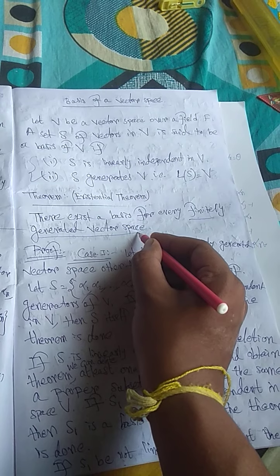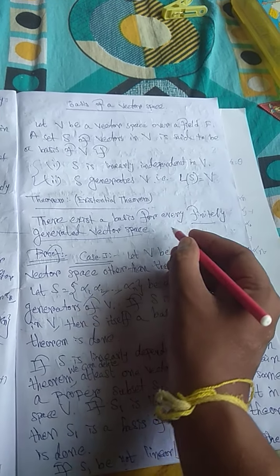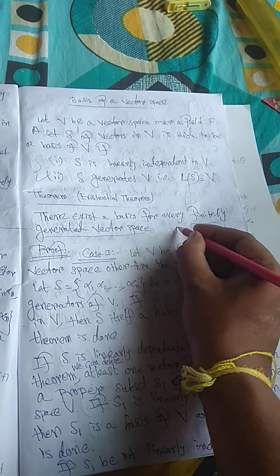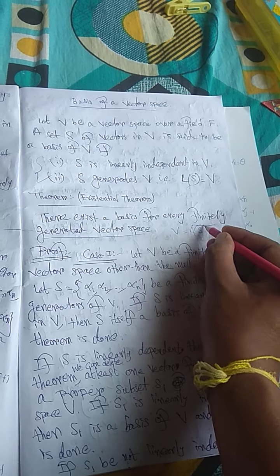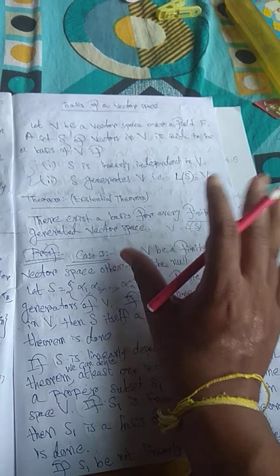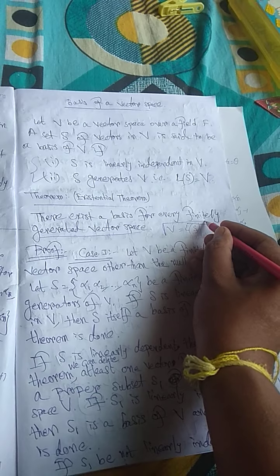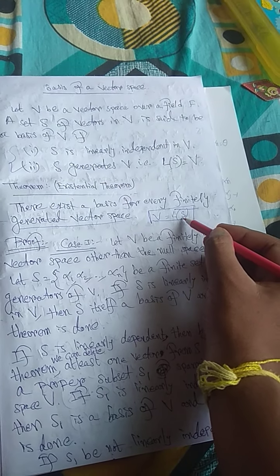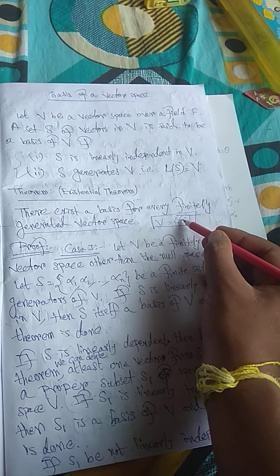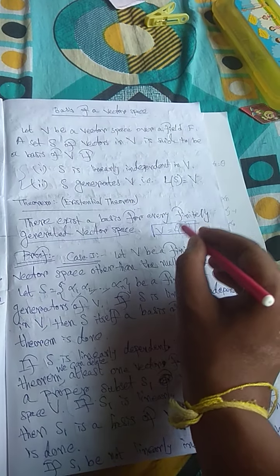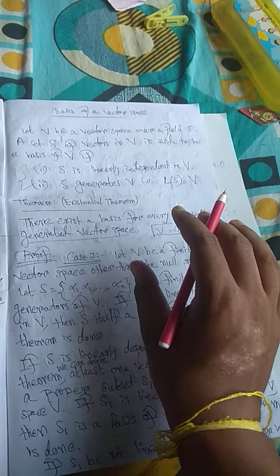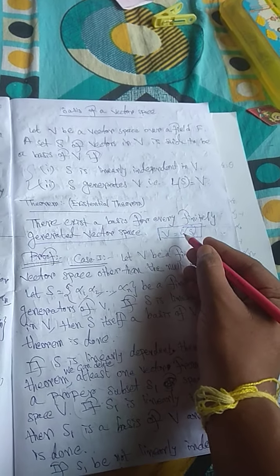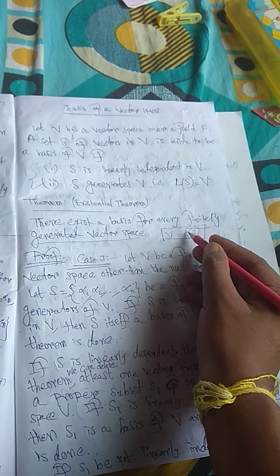What do you mean by finitely generated vector space? It means the vector space V must be generated by a set S which contains a finite number of vectors. If this happens, if the vector space V is generated by a finite set of vectors S, then there must exist a basis for that.